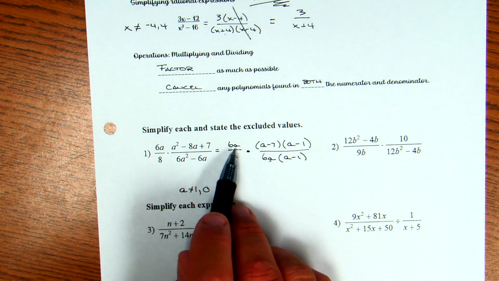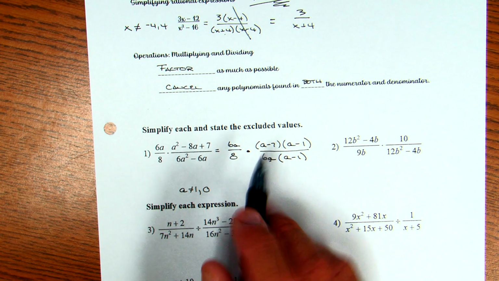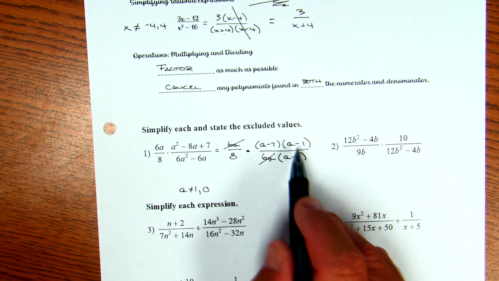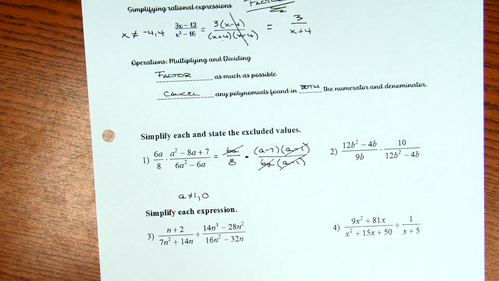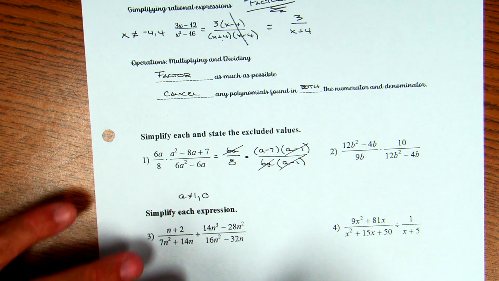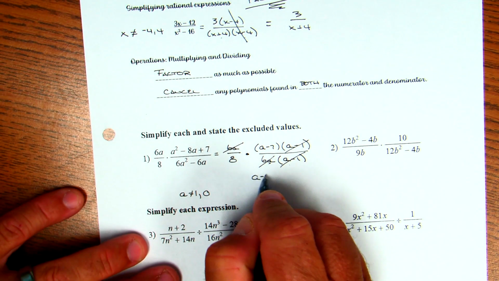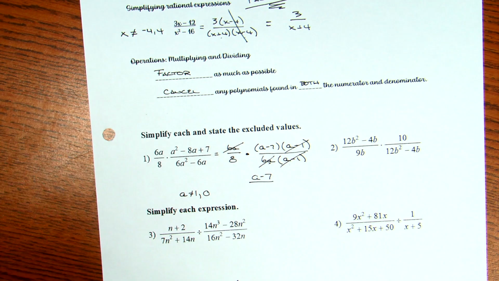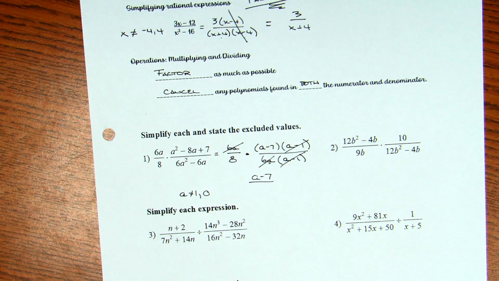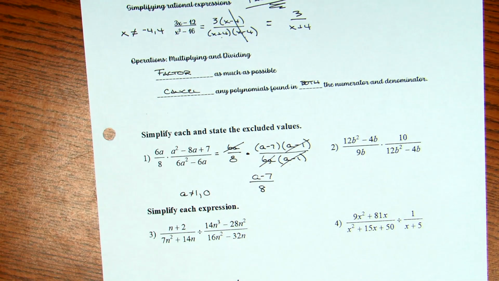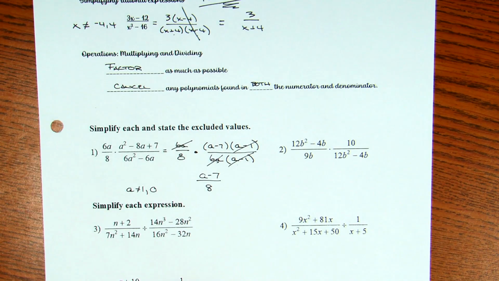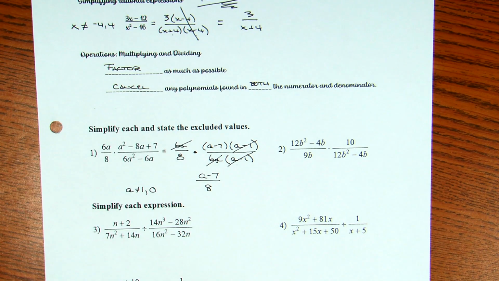Now, what do the 6a's do to each other? Cancel out. What do the a minus 1s do to each other? Cancel out. What's left? The only thing standing in the numerator? A minus 7. What's the only thing left in the denominator? 8. And you're done. So keeping that in mind, work on number 2.